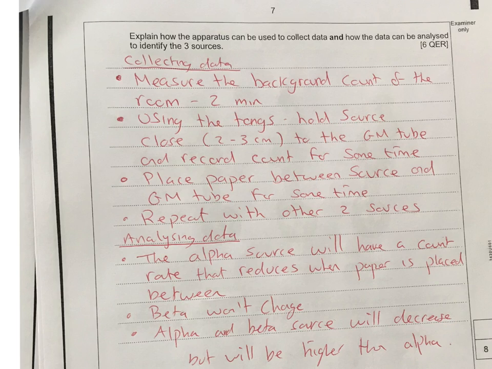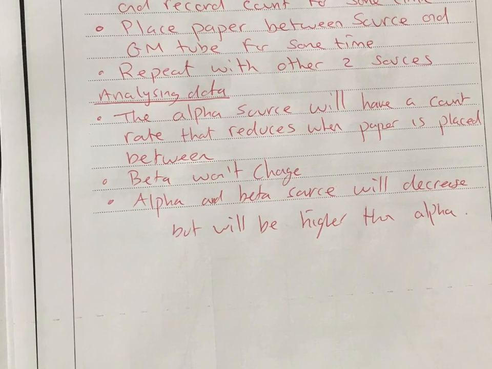So what you're doing now, you're getting the radioactive source and the measuring device, and then you're going to come up with a figure. Then what you're going to do is then place the piece of paper between the source, and this is like sample 1, and the GM tube for some time, again, maybe 2 minutes, and then you're going to record that. And then you're going to repeat with the other 2 sources of radioactivity. And what this is going to do then, you're able to analyze your results.